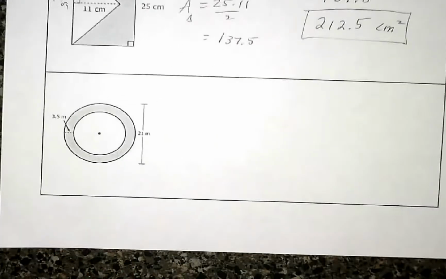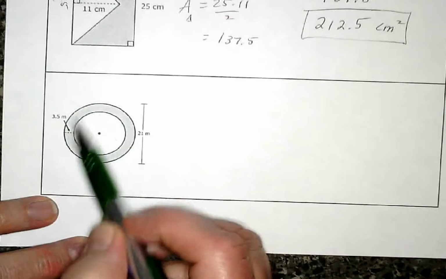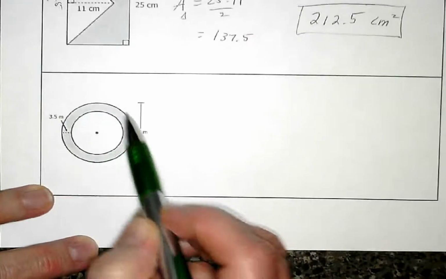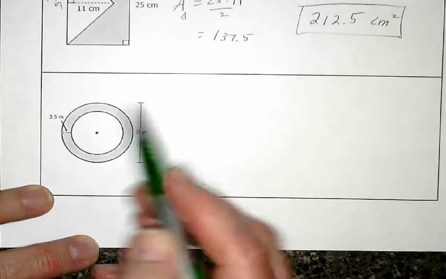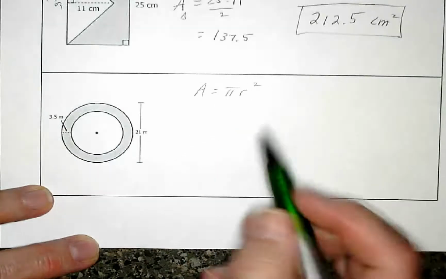On this one, which would be a common one for several different professions, we've got to find the area of just this shaded ring. Just as we said above, we find the area of the entire outside shape. That's a circle, and all I need for a circle is the radius.